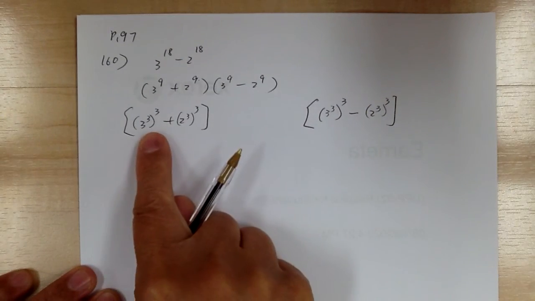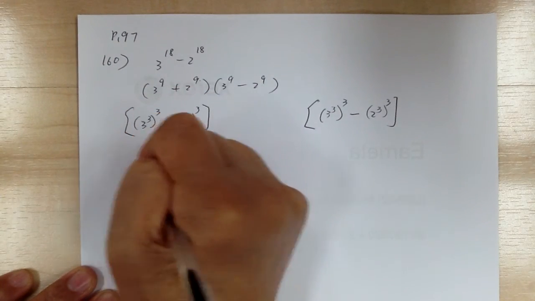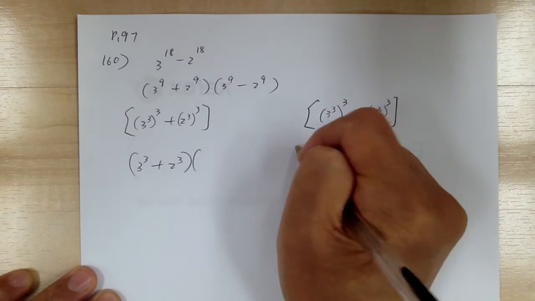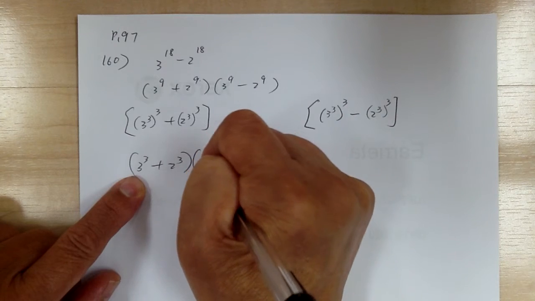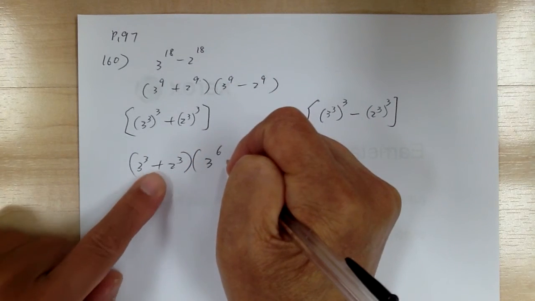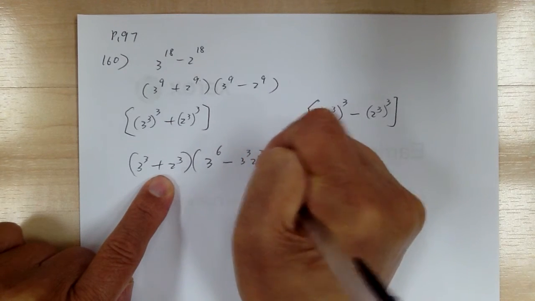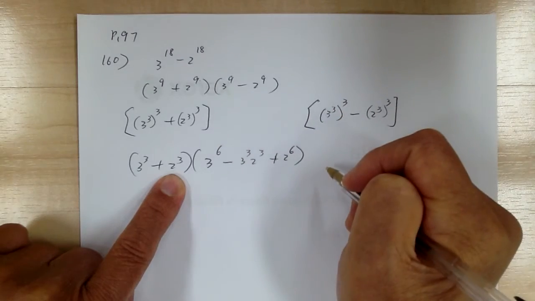Okay, so to factor this, you just get rid of the cube, right? So you're going to get 3 cubed plus 2 cubed. In the bigger parentheses, you have to square this, and the middle term is the opposite of these, and this would be plus 2 to the 6th power.